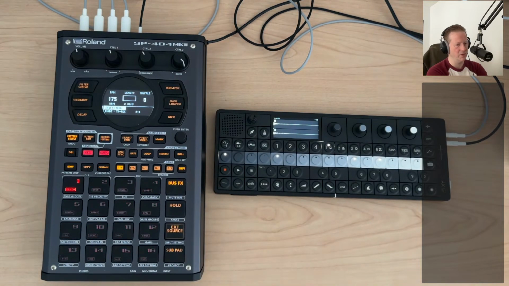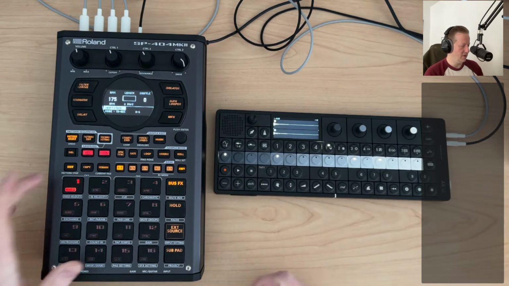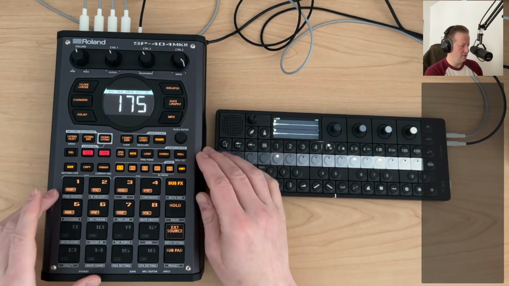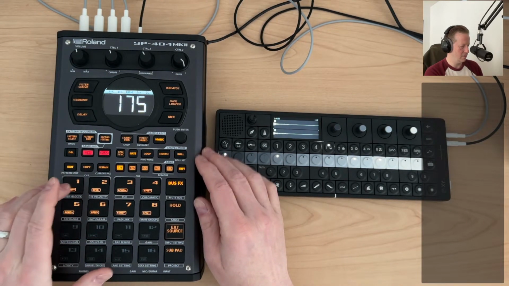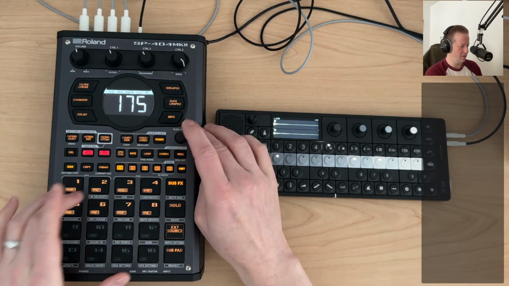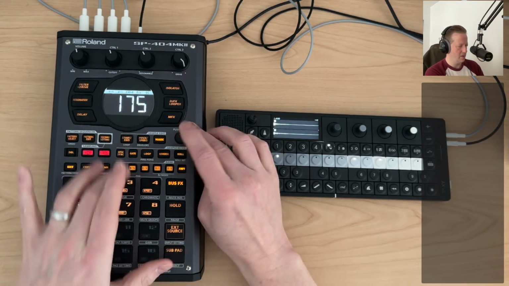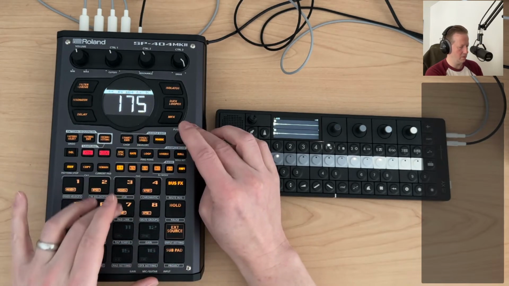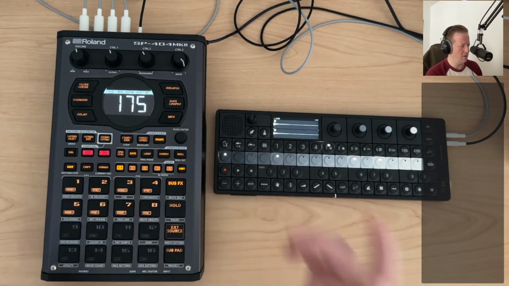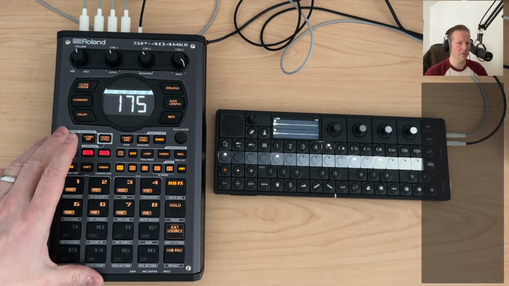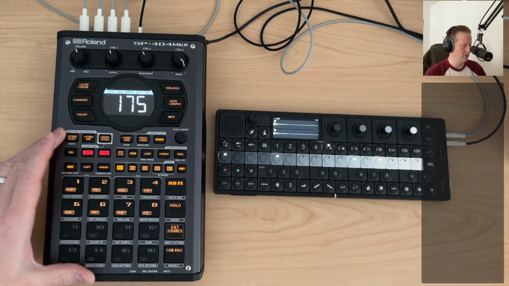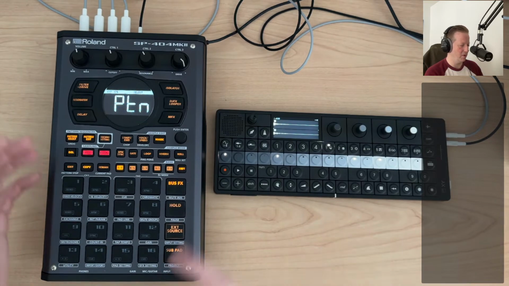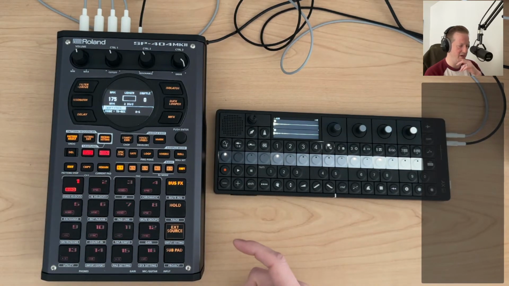We have 2 options. Probably the easier one is to go through all these and switch them right now just to one-shot mode. All right, with that, I can then just hit the trigger, and it won't matter if it's 2 bars or 4 bars or anything else for this pattern, and I don't have to worry about the length.